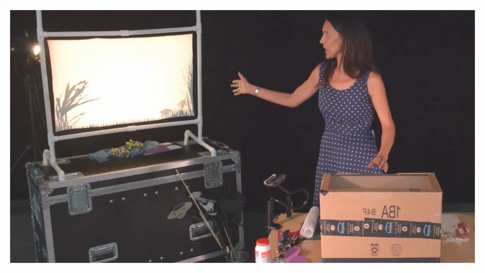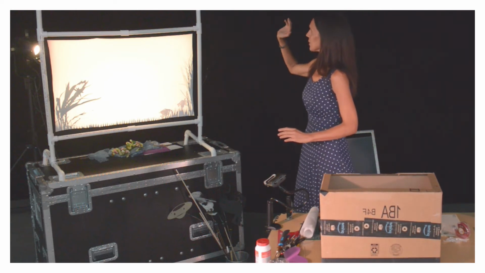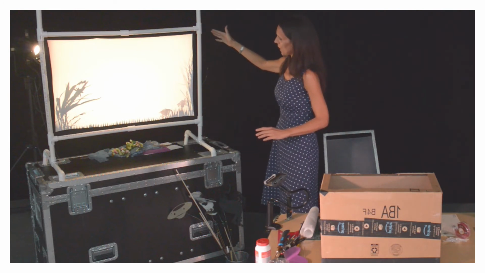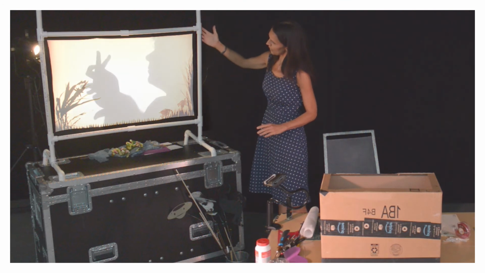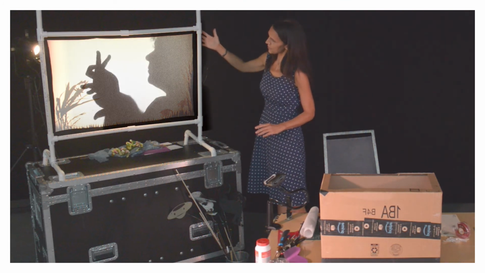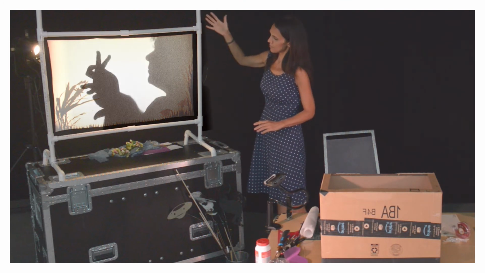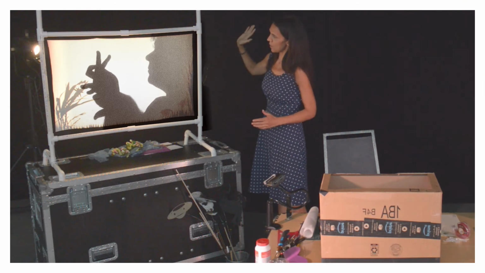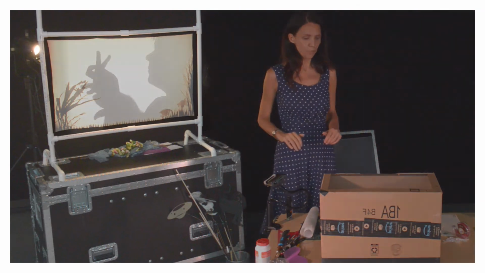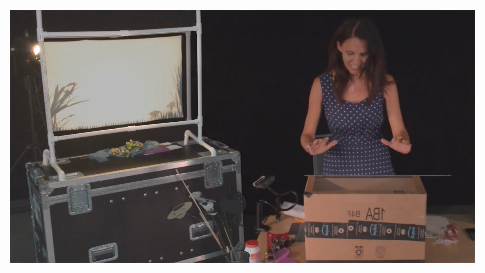So this screen, which is quite lovely, is made of PVC piping and then a really nice material inside. It was designed by Jean-Philippe, who I took a course with, and he's a brilliant puppeteer and puppet maker in the US. Let's start this again.